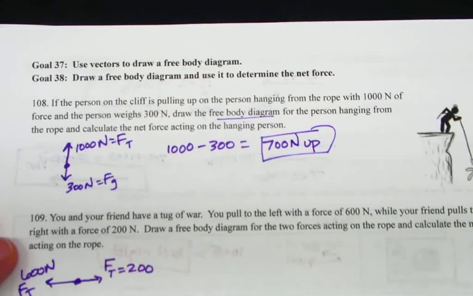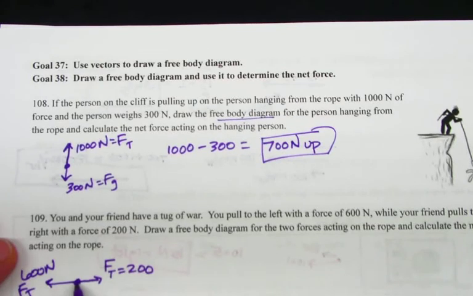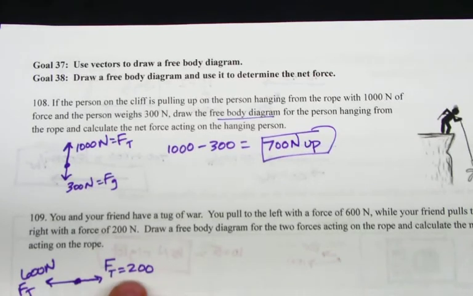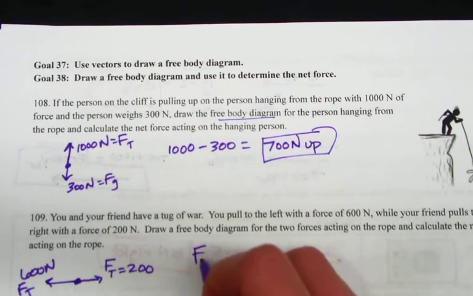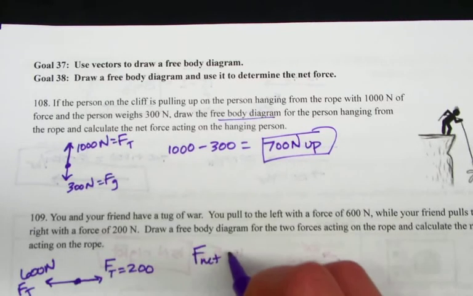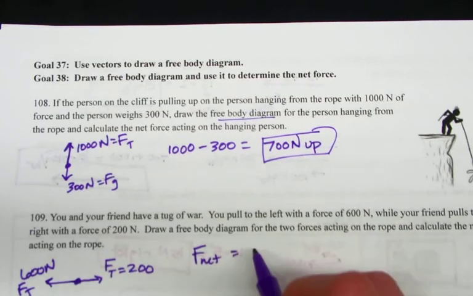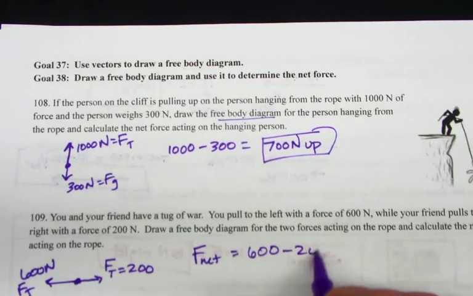And then technically we have a little force working downward, but because of these forces pulling, that is going to be eliminated with another force working upward. So for our net force, we're really just going to be looking at the 600 minus the 200.